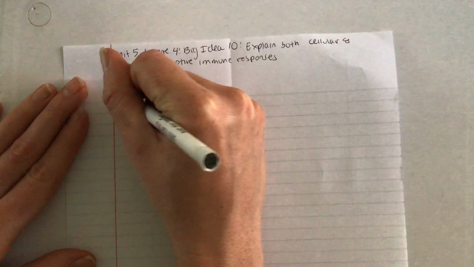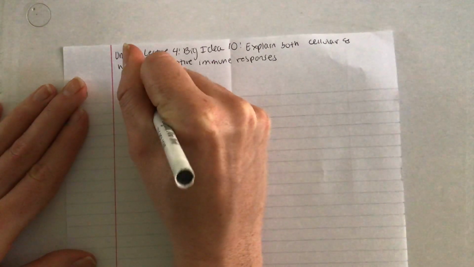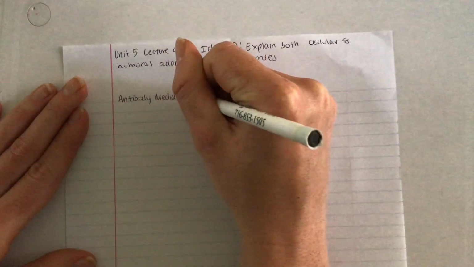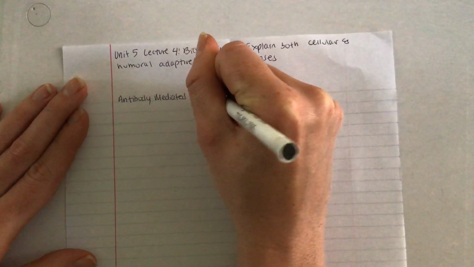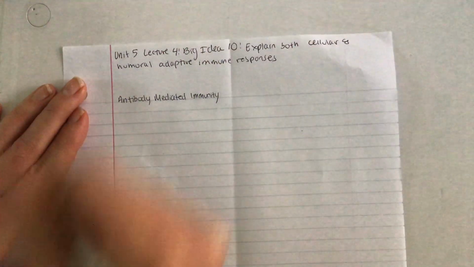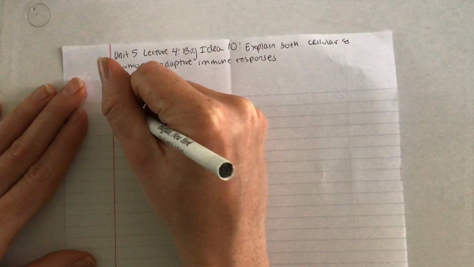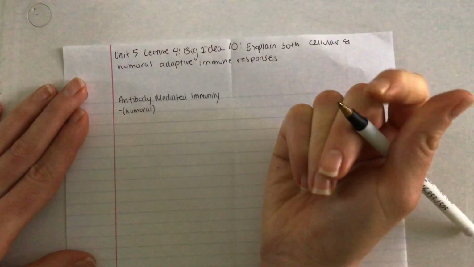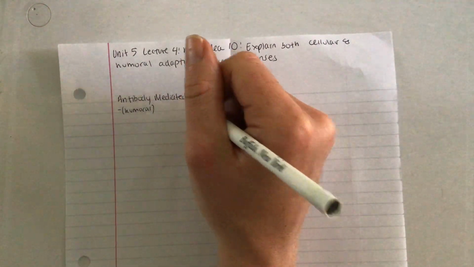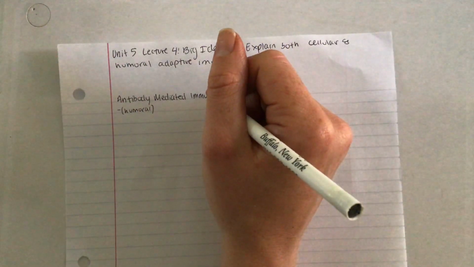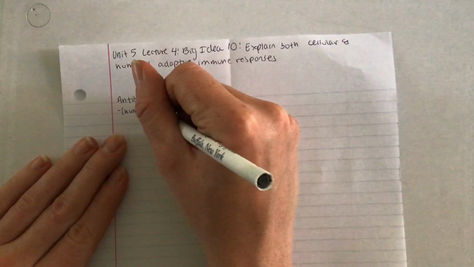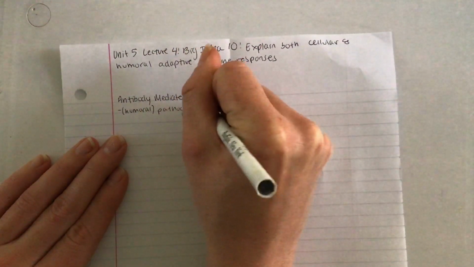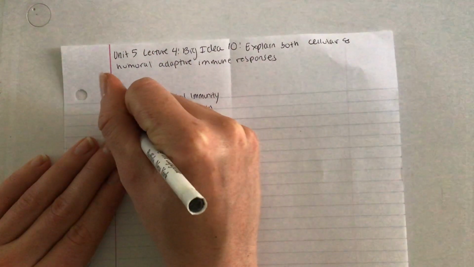So antibody-mediated immunity. And then we'll just define it below. And it's another name for humoral immunity. And everything that happens here is going to be what's going on when this pathogen is in the extracellular fluid.